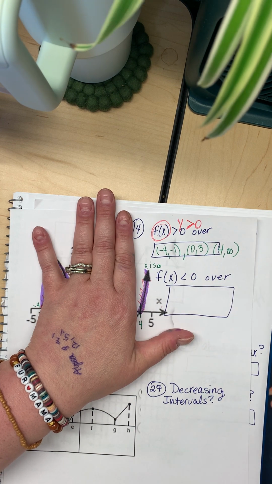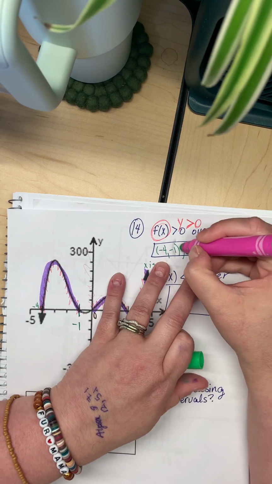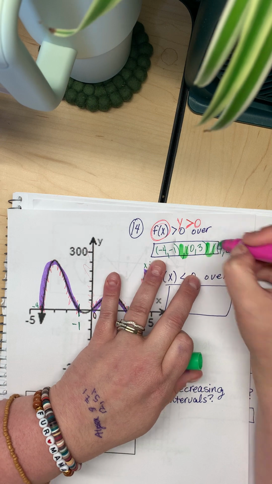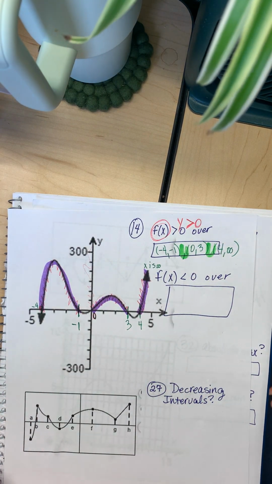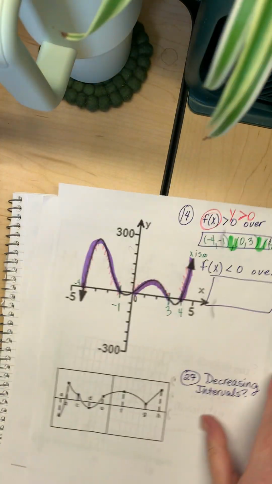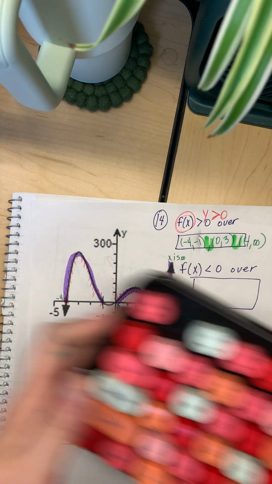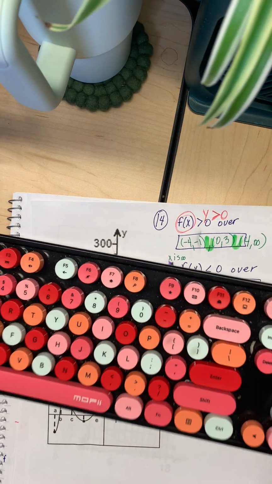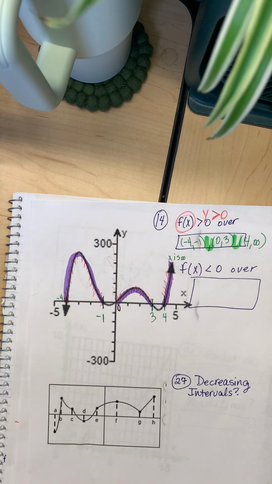And you don't need commas, but you do need U's. I just looked at your paper. We have to have U's. And remember that U is not the U from your keyboard. The U is the button on the screen.